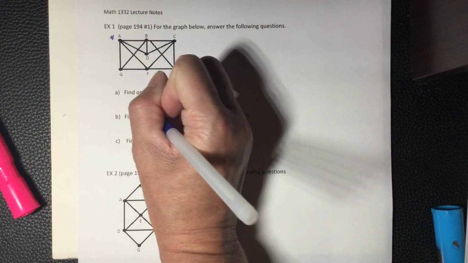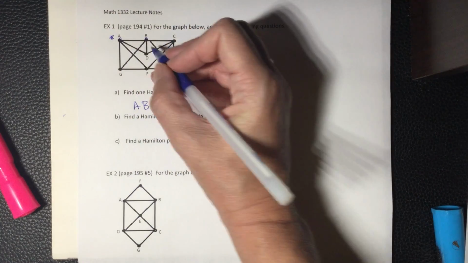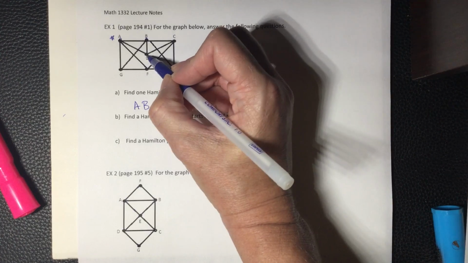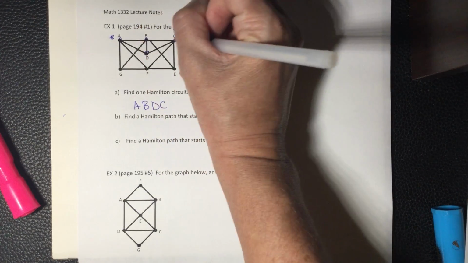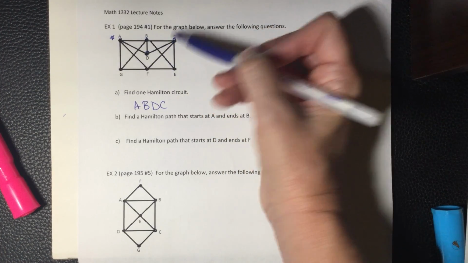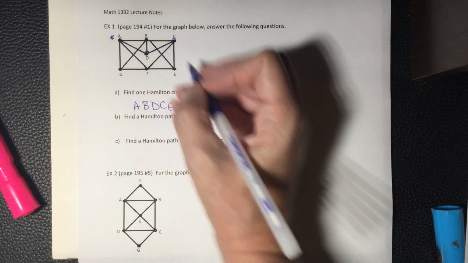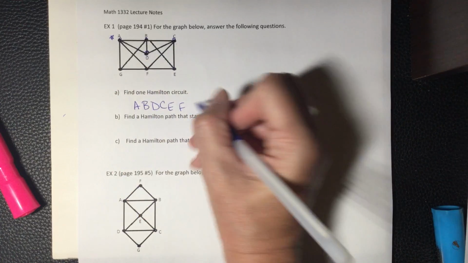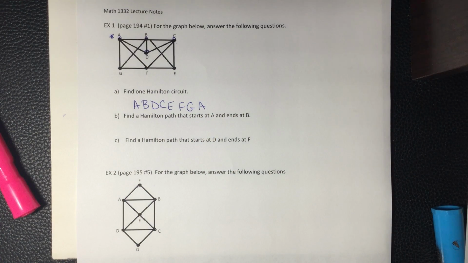So let's just say I go to B. So I'm going to go A to B. So I visited A, I visited B. Maybe I go down to D and then up to C. So now I visited D and C. So remember, I'm trying to visit every vertex. So then I can just come down to E, come across to F, come across to G, and then go back home. So notice I didn't travel all the edges.